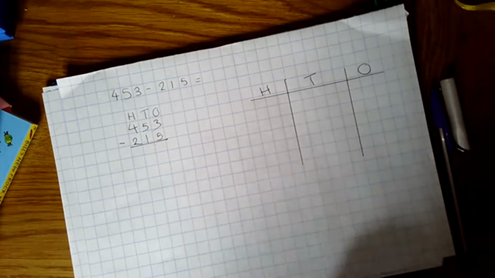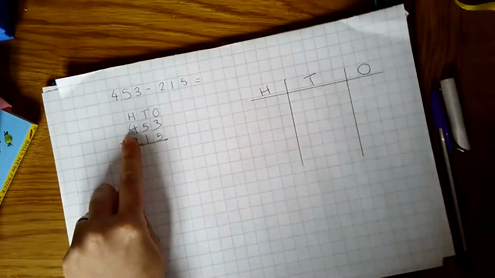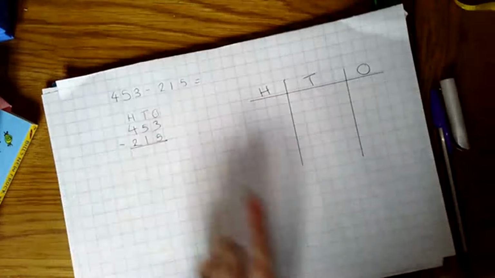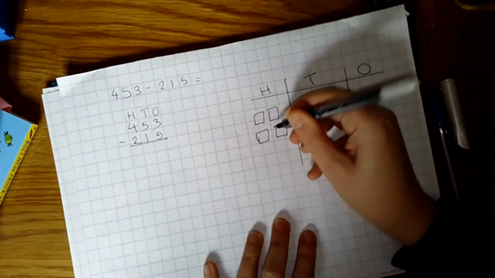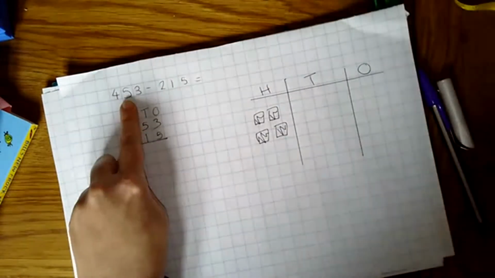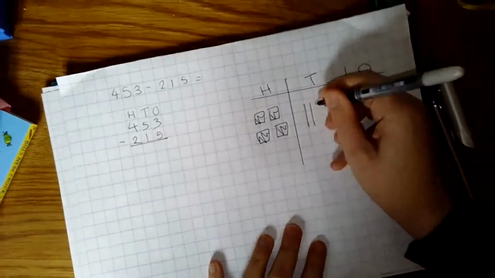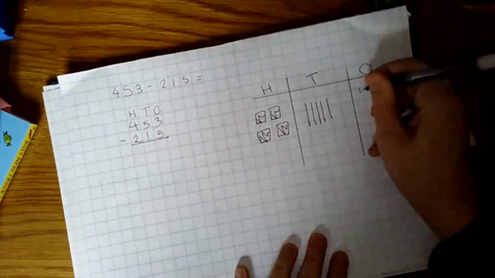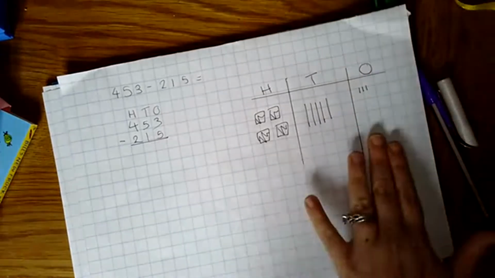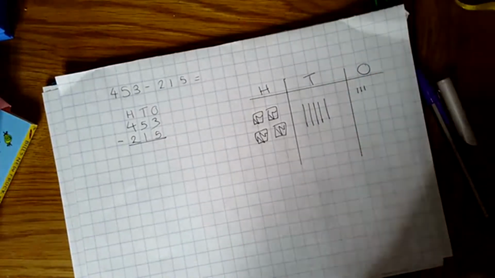So I need to see how many hundreds do I have in my whole. I have 4 hundreds. 1, 2, 3, 4. Shade those in. How many tens do I have? I have 5. 1, 2, 3, 4, 5. How many ones? 1, 2, 3. So I have my number represented in my drawn Deans.